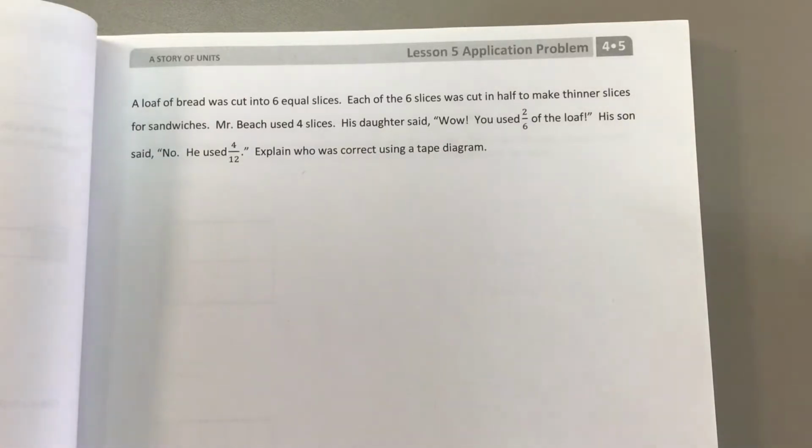For the Module 5, Lesson 5 application problem, we're going to look at the beginnings of equivalent fractions. And when we talk about equivalent fractions, what we essentially mean is when we have two amounts that are equivalent in their total value. So let's read this problem.